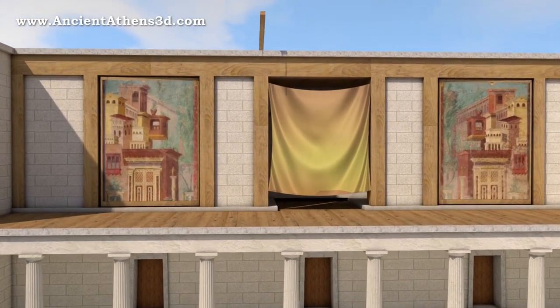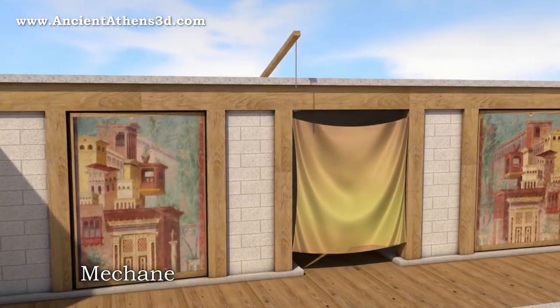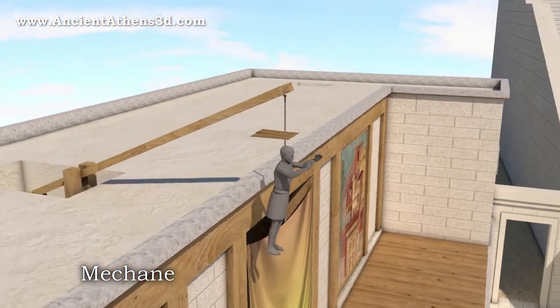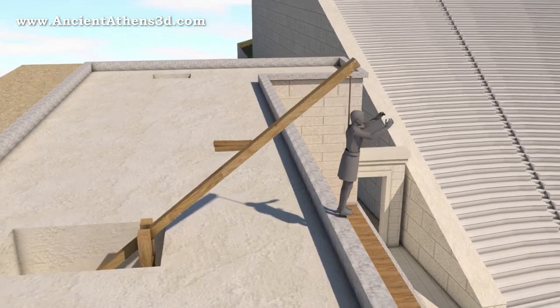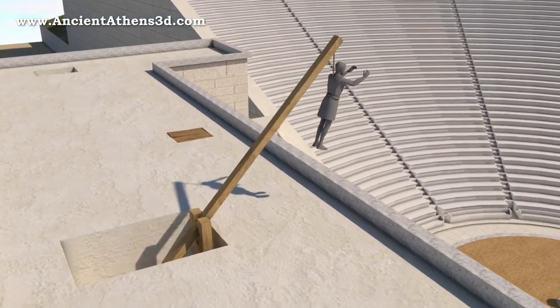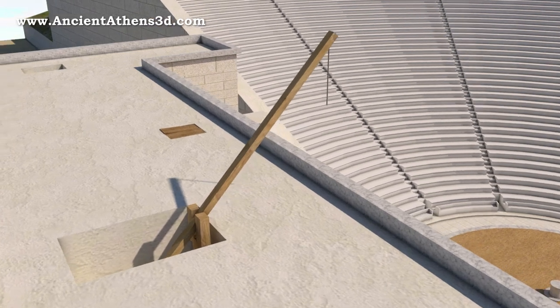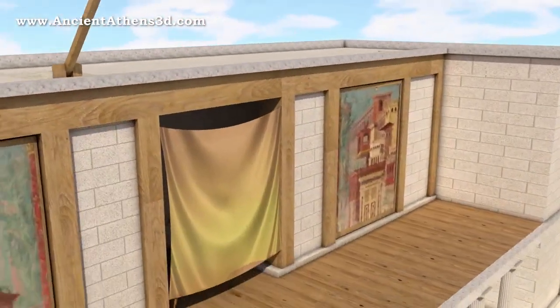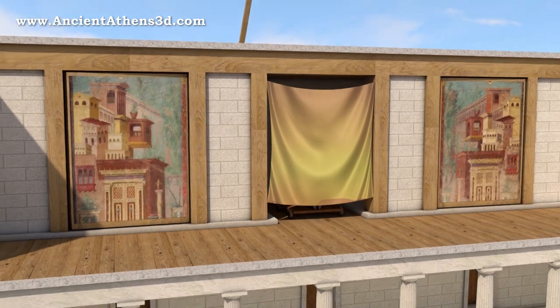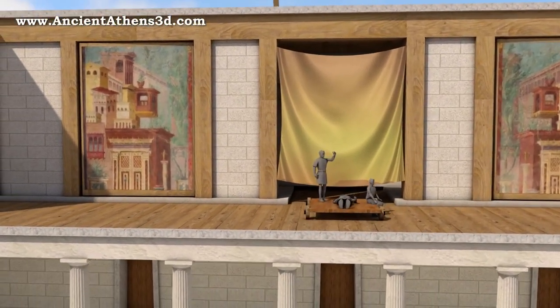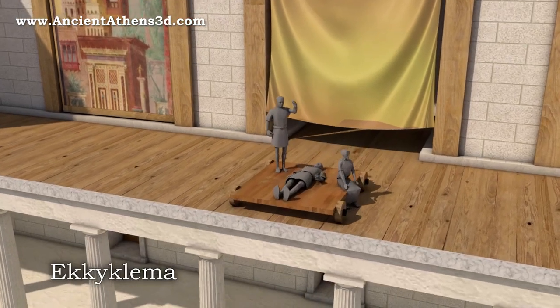Another machine was the mechani. It was a small crane lifting the actor who played a god, to create the illusion of flight. From this came the expression, deus ex machina. In the tragedies they never showed violent scenes to the crowd. The effects of violent events, such as murder, were shown on stage with a moving platform, the ekiklima.